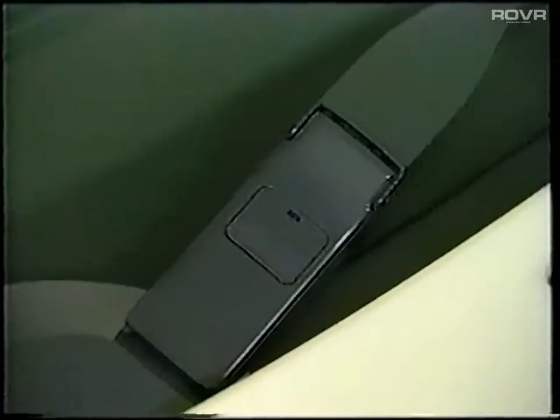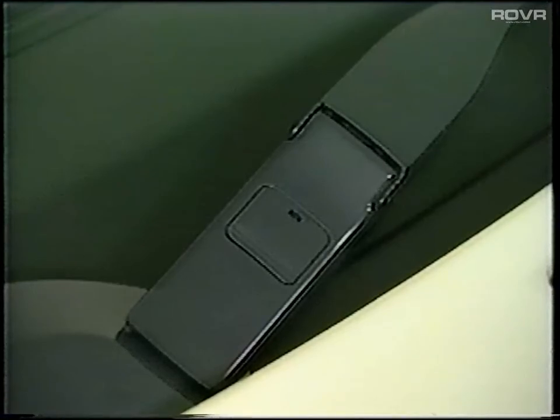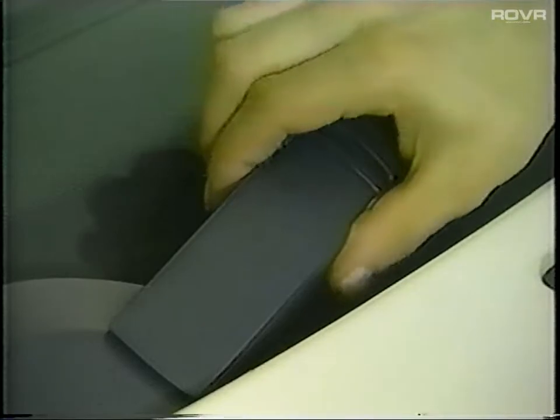Looking at the windshield wiper assembly, the light alloy covering with the access flap used on previous models has been replaced with a one-piece plastic cover. This new version cover is simply snapped in place.